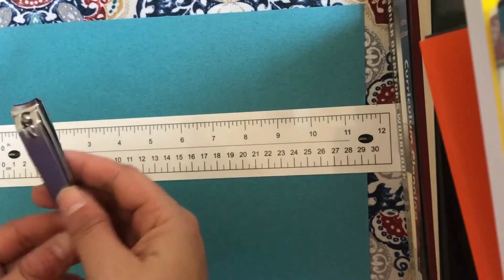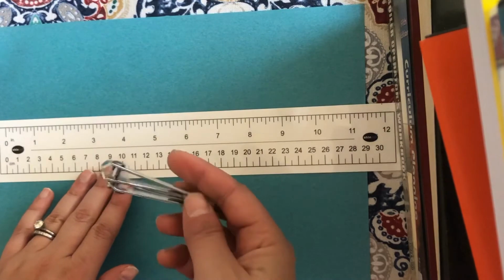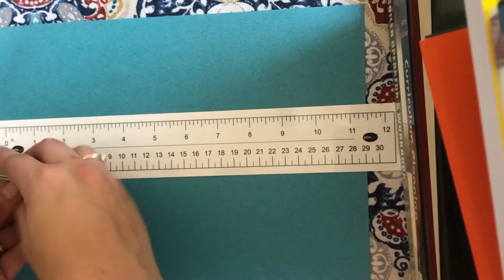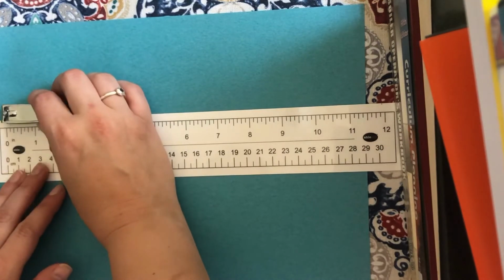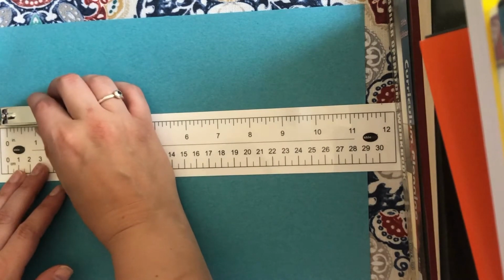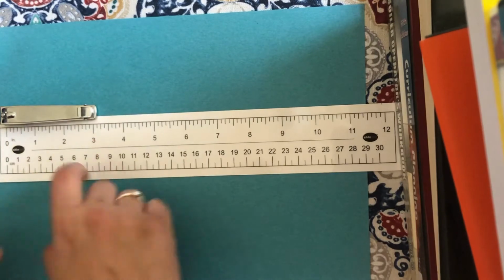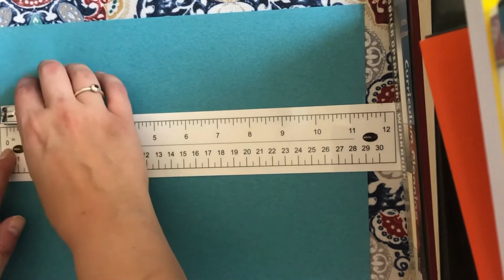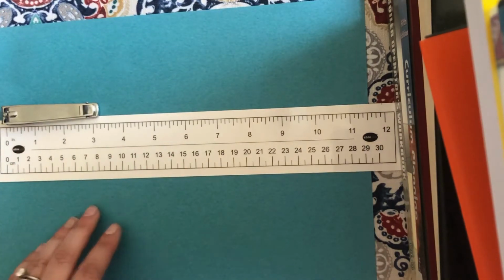Pulling our next object, we have our big fingernail clippers. Okay, and we're going to measure the length of those. Let's start that from right here where the clipping would be. Okay, so our fingernail clipper, we started it at the 0, okay? It always starts at 0.